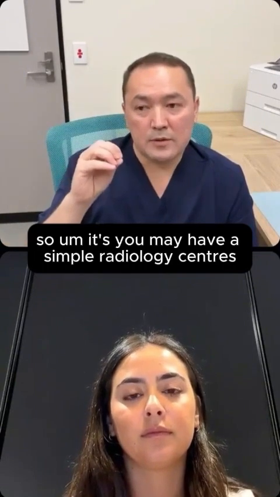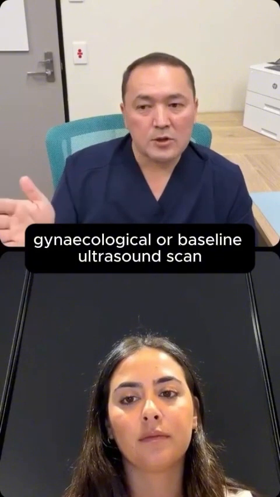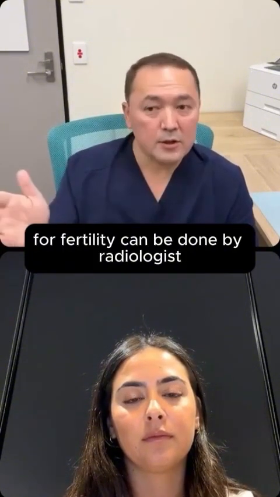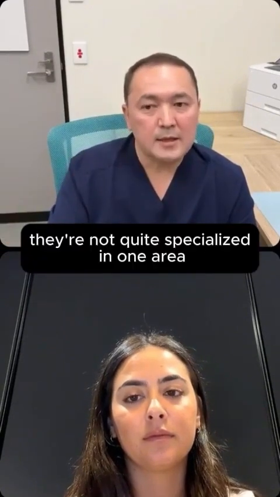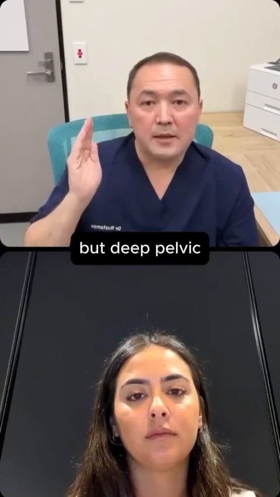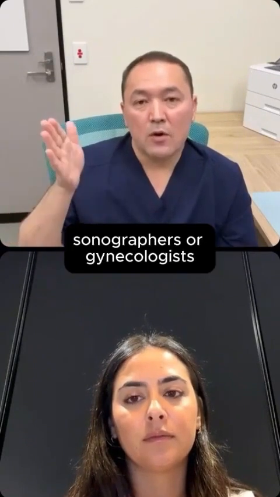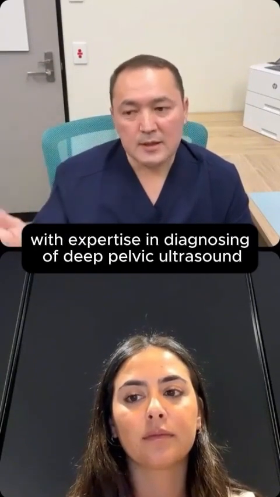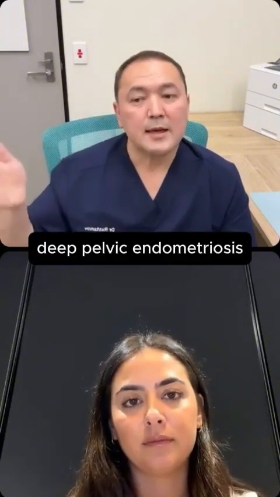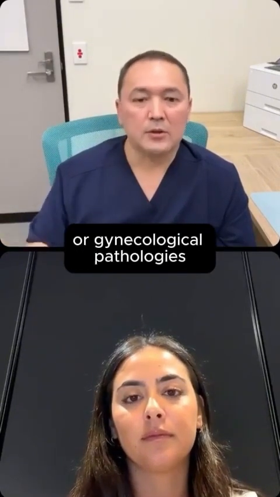So you may have simple radiology centers where the gynecological or baseline ultrasound scan for fertility can be done by the radiologist. They're not quite specialized in one area. They can do generalist ultrasound scanning, but deep pelvic scanning is done at tertiary level by sonographers or gynecologists with expertise in diagnosing deep pelvic endometriosis and adenomyosis and other uterine pathologies or gynecological pathologies.